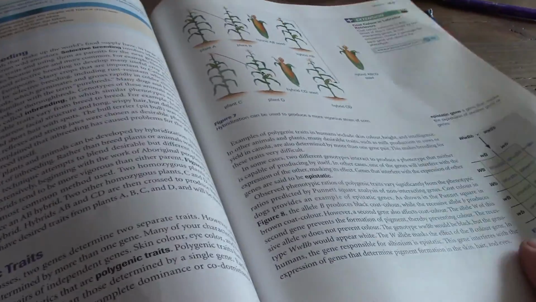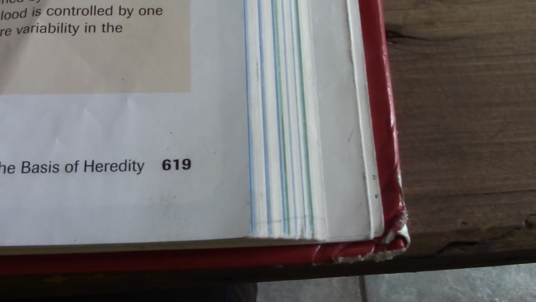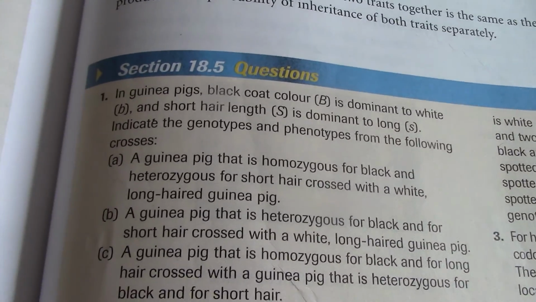And we're going to look at a few more questions here. Okay, so page 619, also very good. Question 1 is more straightforward. This is Nelson now. This is a more straightforward question.